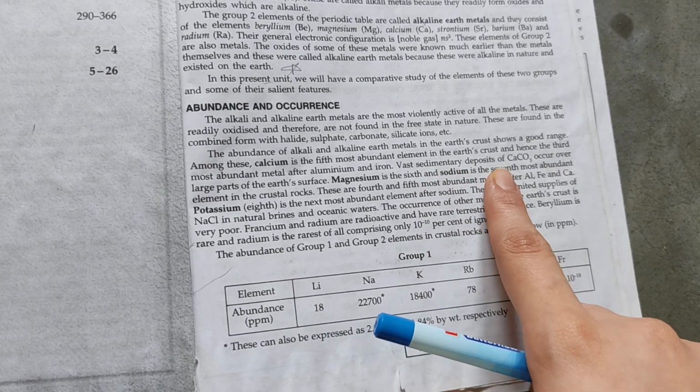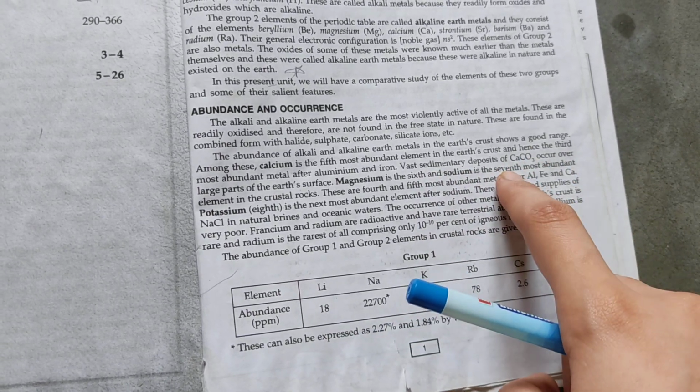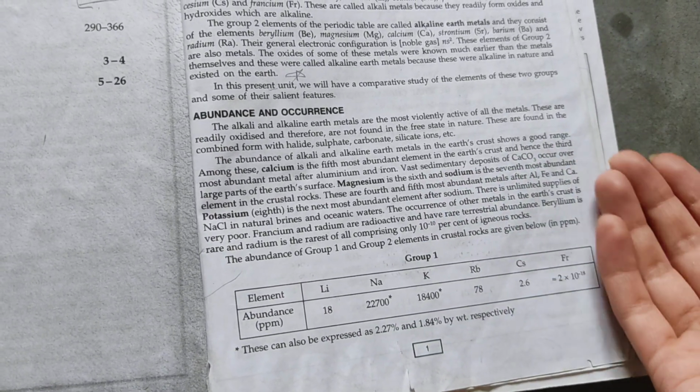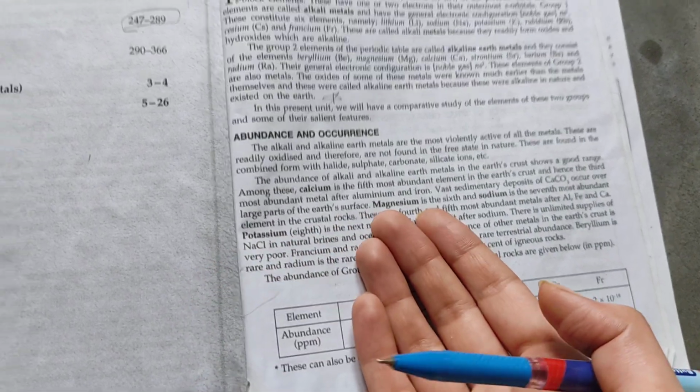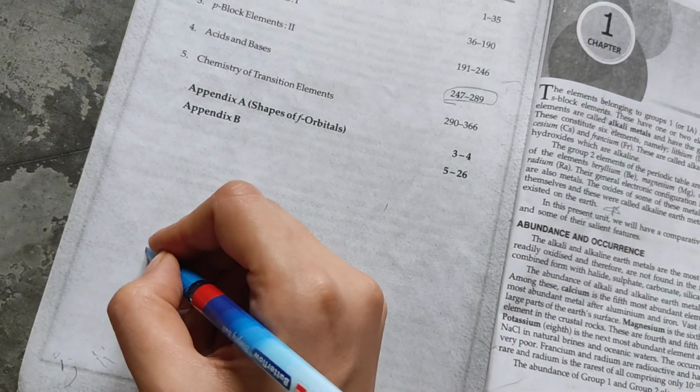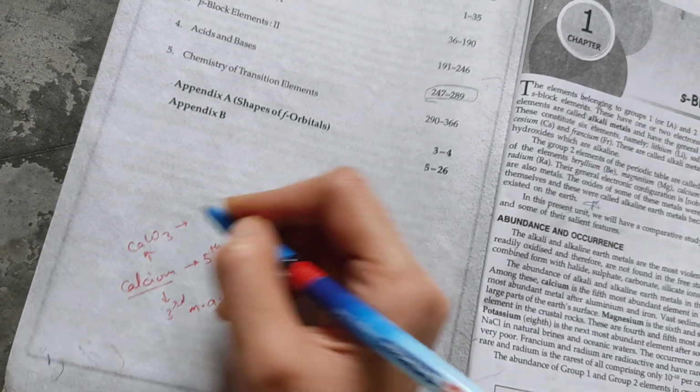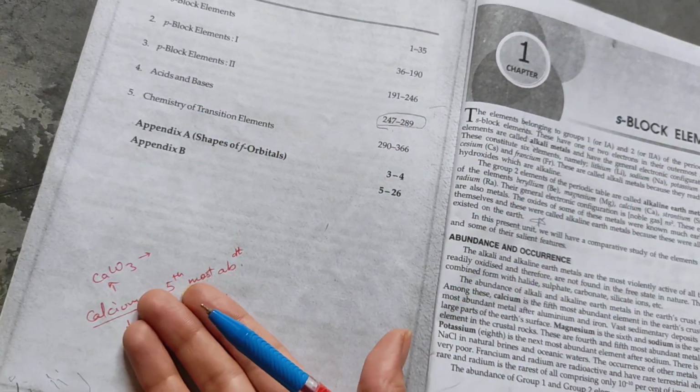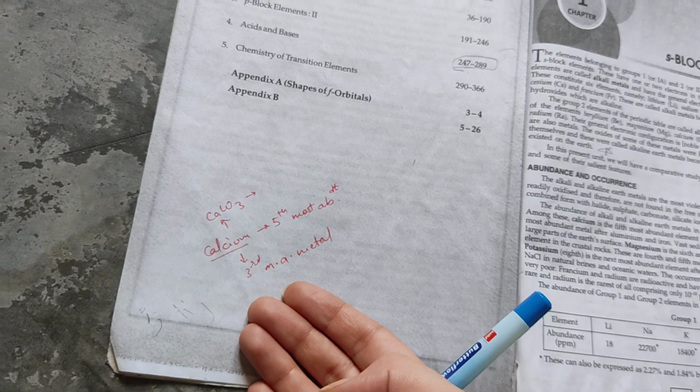What else do we have in the list? Vast sedimentary deposits of calcium carbonate occur over large parts of Earth's surface. So here we have CaCO3, abundantly available. That's it. These are the points. And do you think these kind of questions would be asked in the examination?